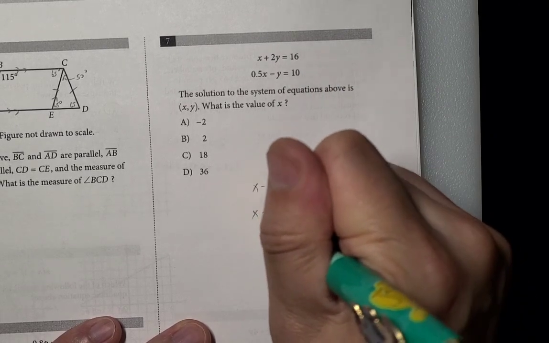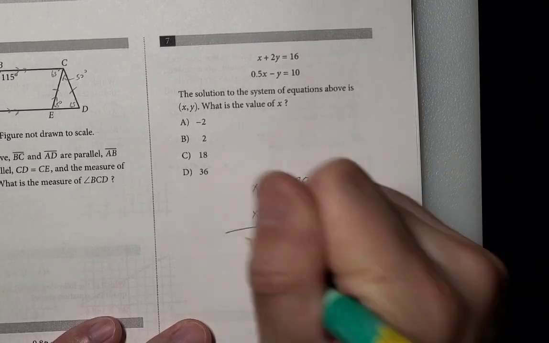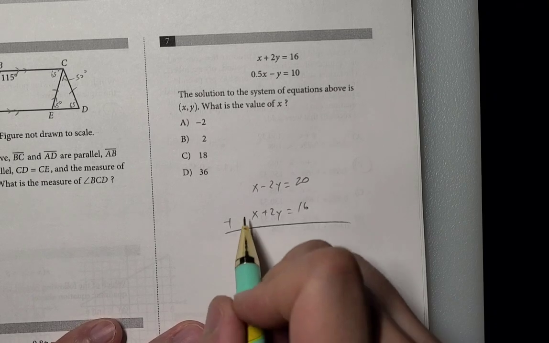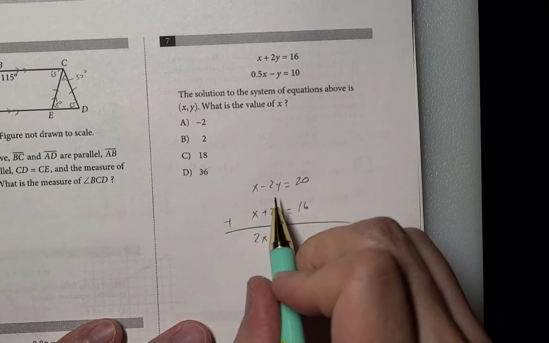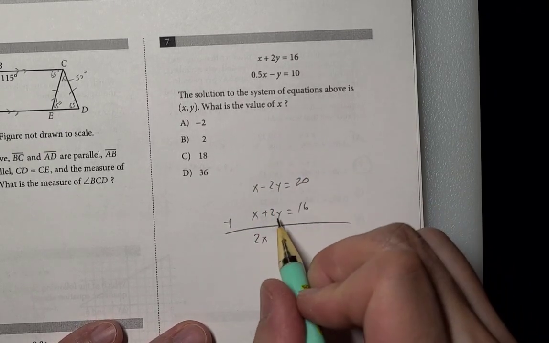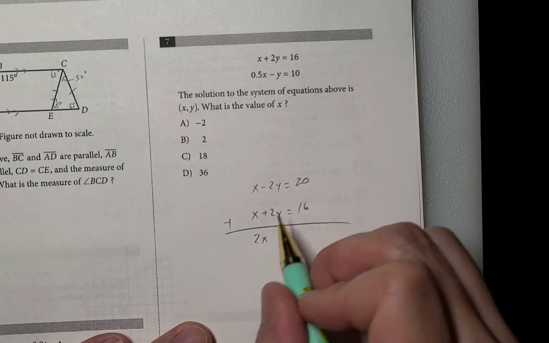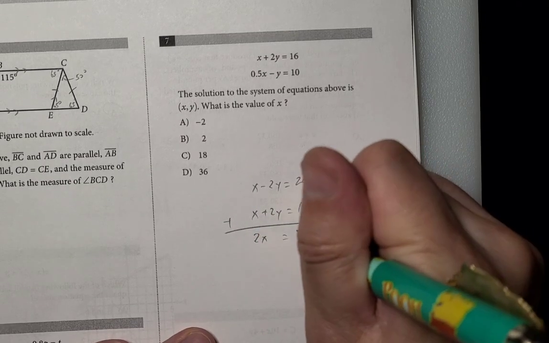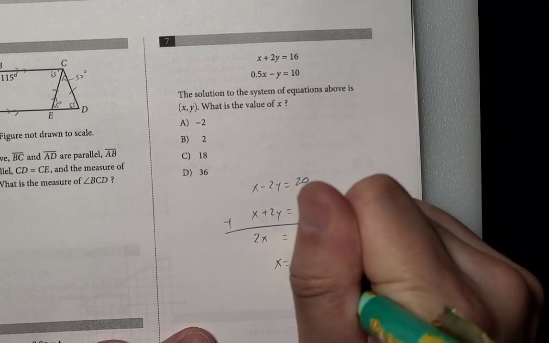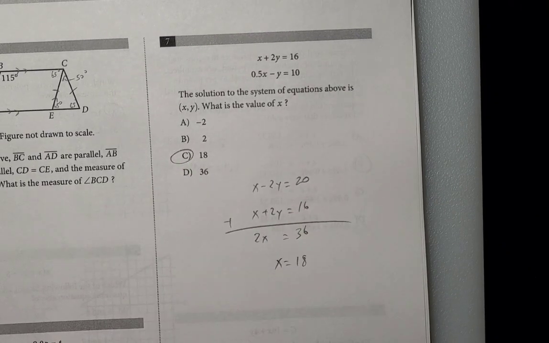Okay, I'm going to add it to the first equation. So I'm going to bring it right there. Add the two sides. You would get 2x on this side. Okay, the minus 2y plus 2y would cancel. X plus x is 2x. And then you get 20 plus 16, which is 36. So x is 18. Answer C.